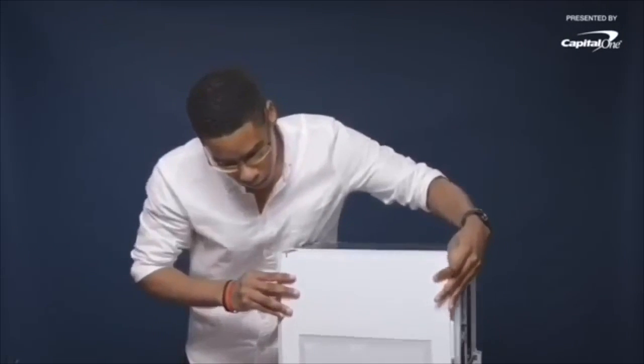So now that our internals are done, we're going to put all the panels back on, which is the top glass, side glass, front glass, and of course the back panel where all of this fun stuff is happening. So we fully built the PC. Let me get it started.